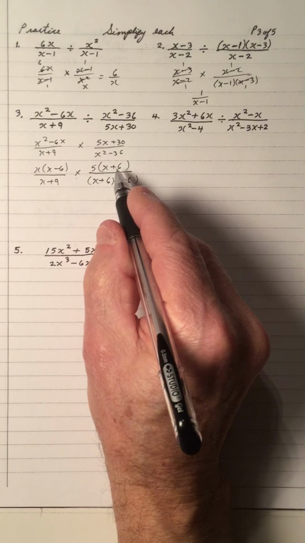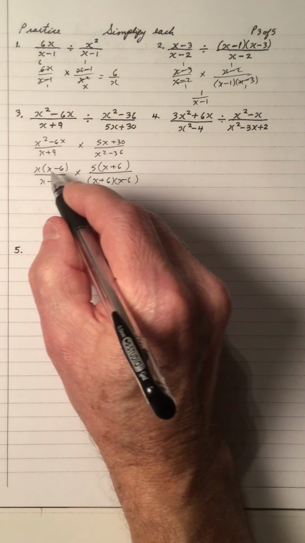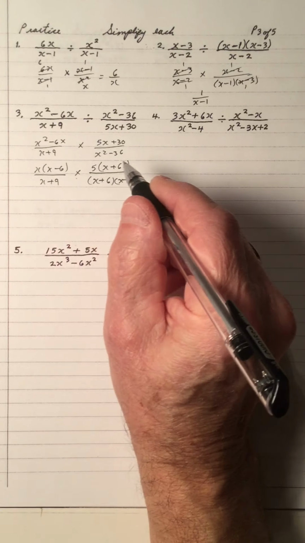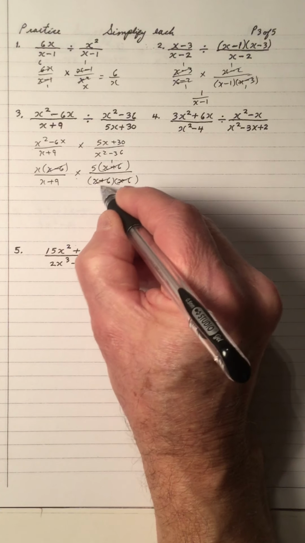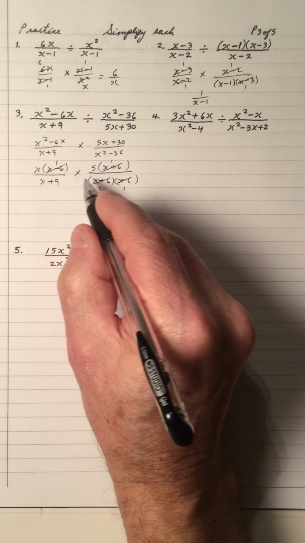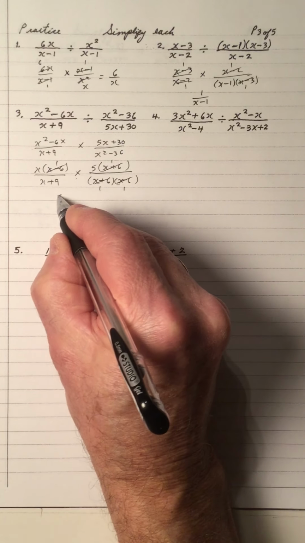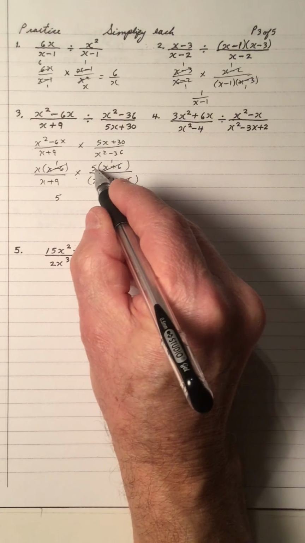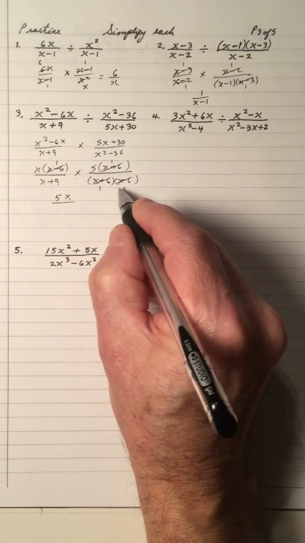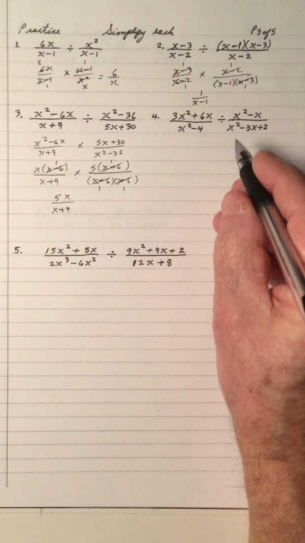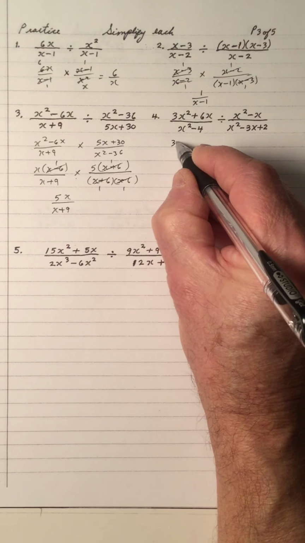Now that I have everything factored and I'm multiplying, I cancel from top to bottom. The x cannot cancel out. Okay, x minus 6 cancels right there. X plus 6 cancels there. So I get a 5x. X times 1 times 5 times 1 is 5x. And I get a 1 times 1 times x minus 9. Number 4, because we're dividing, we multiply by the reciprocal.